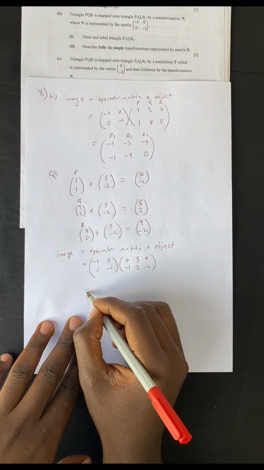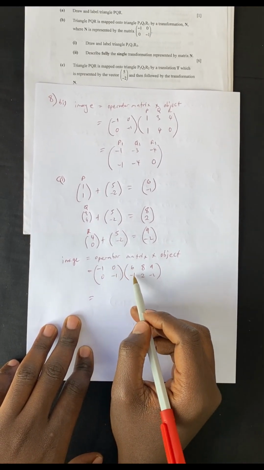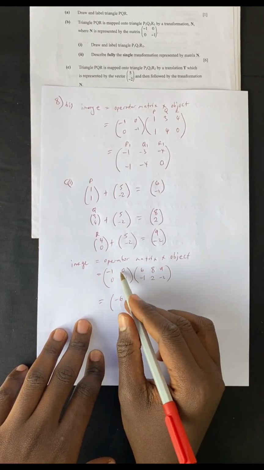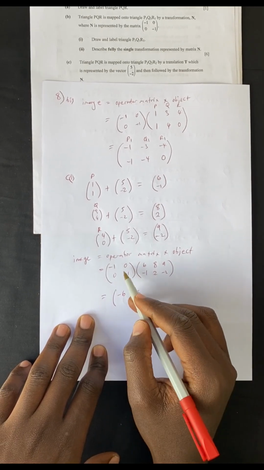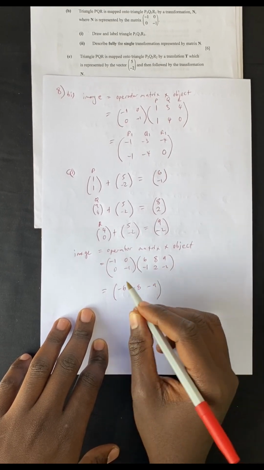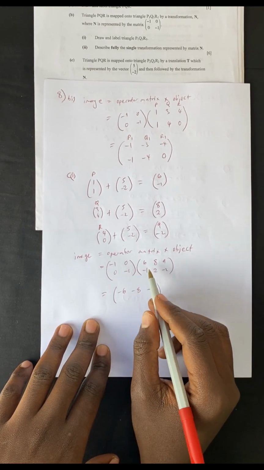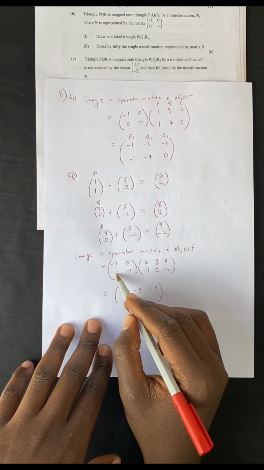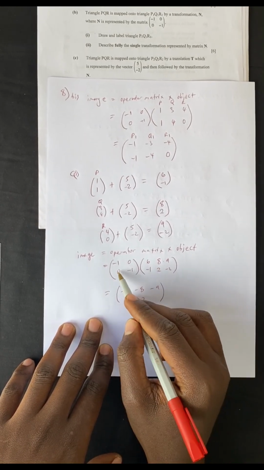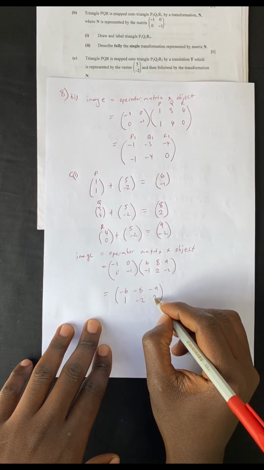And if you simplify this, say minus 1 times 6 plus 0 times minus 1, we're going to have minus 6, minus 1 by 8 plus 0 times 2, we're going to get minus 8, minus 1 by 9 plus 0 times minus 2, we're going to get minus 9, 0 by 6, you're going to get 0, plus minus 1 times minus 1, you're going to get 1, 0 by 8, that is 0, plus minus 1 by 2, that is minus 2, 0 by 9, that is 0, plus minus 1 times minus 2, that is 2.